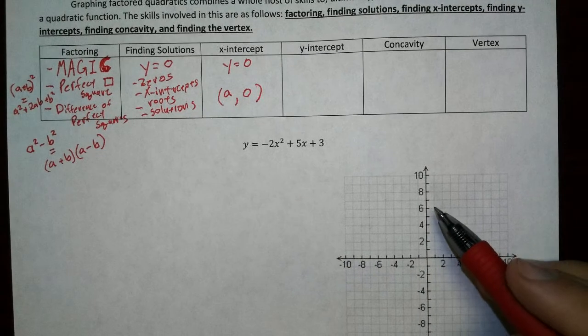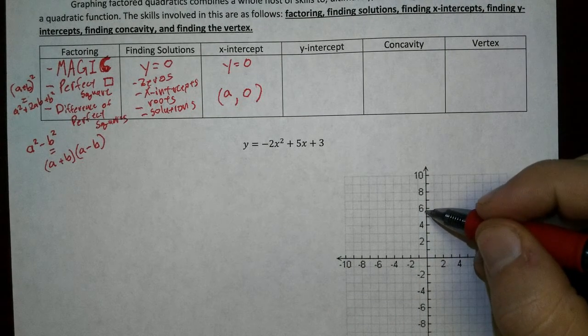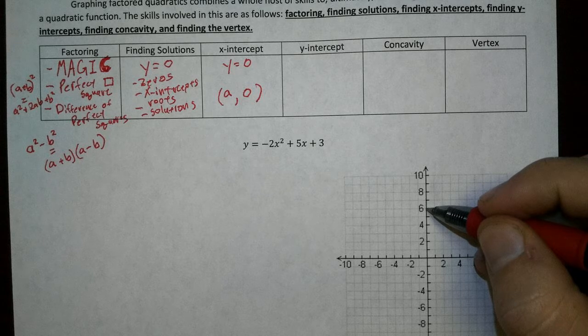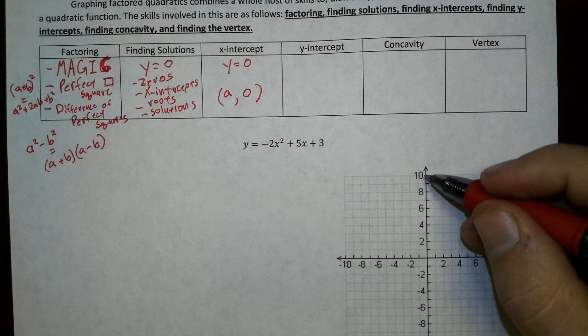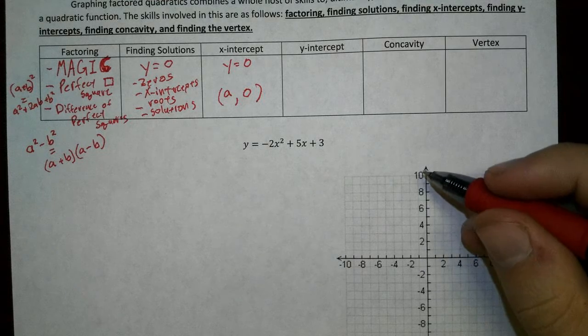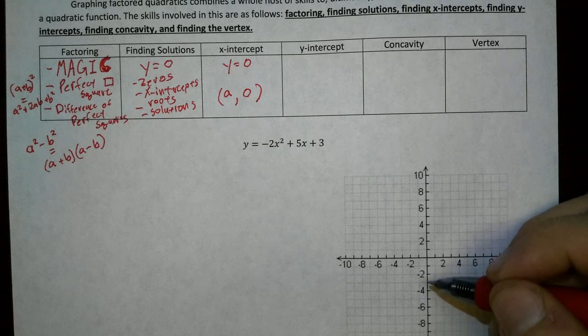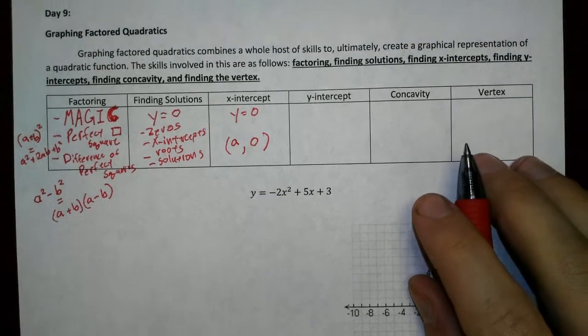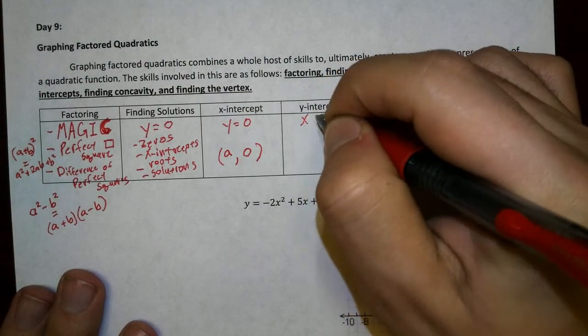If it's crossing the y-axis, let's say maybe right there, what's the x value of that? That's 0, right? What if I pick a different y-intercept? What's the x value of that? It's 0, right? If I pick another y-intercept, what's the x value of that? You might be getting the point. The x value of any y-intercept is going to be 0.